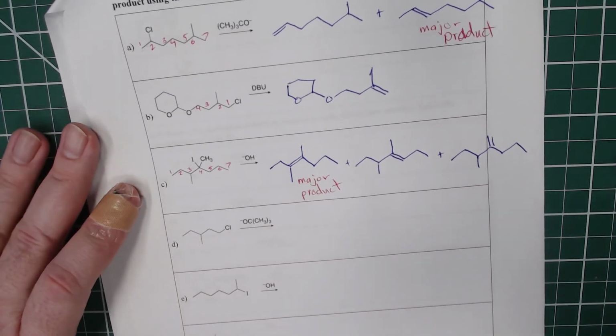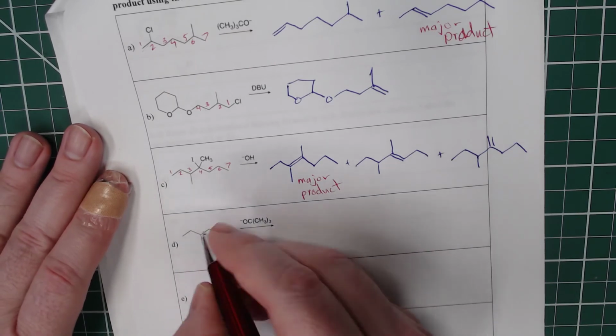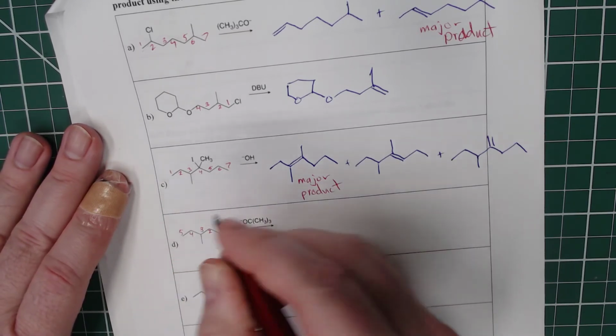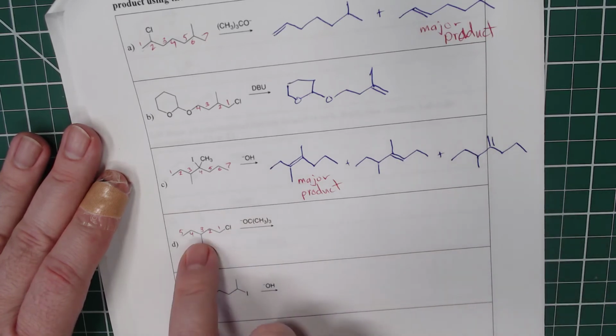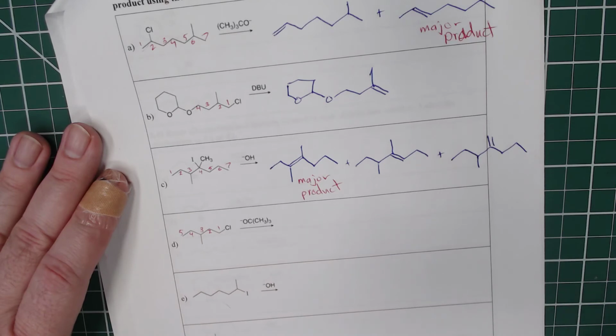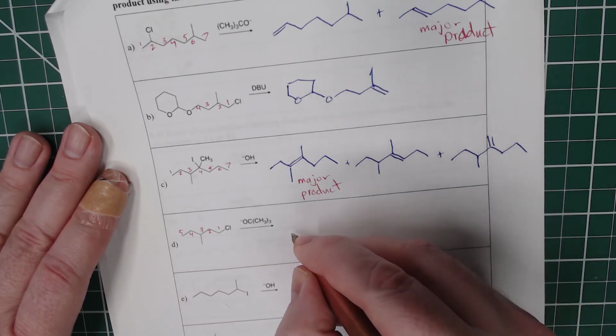All right, on this next one, 1, 2, 3, 4, 5. So you will see that we have 5 carbons, and we're going to eliminate across. We've got 5 carbons. The alpha carbon is carbon 1. That means our only beta carbon is carbon 2. So we have to eliminate across the carbon 1, carbon 2 bond.